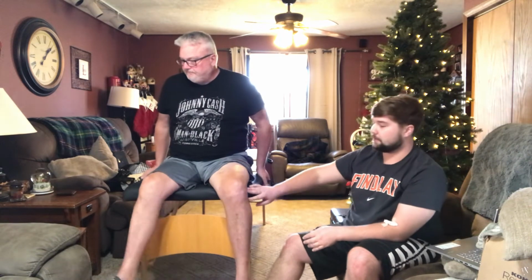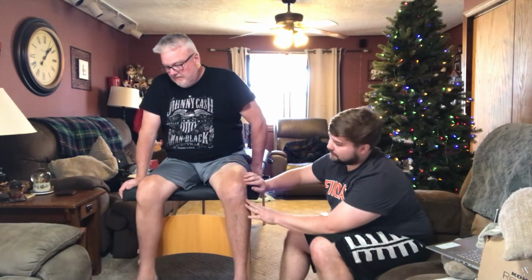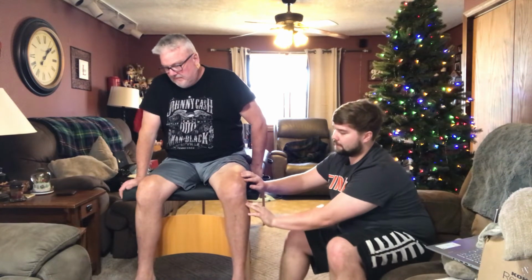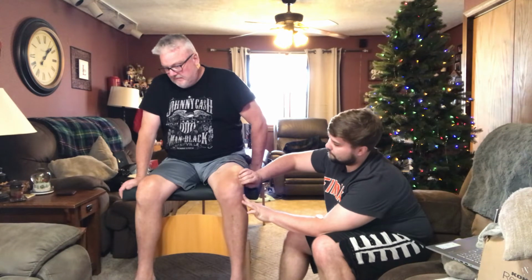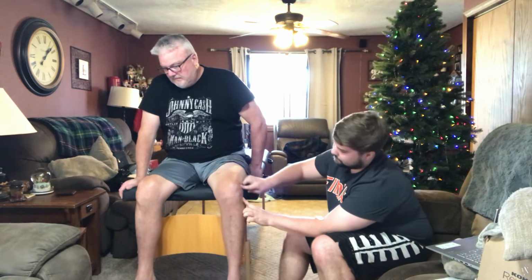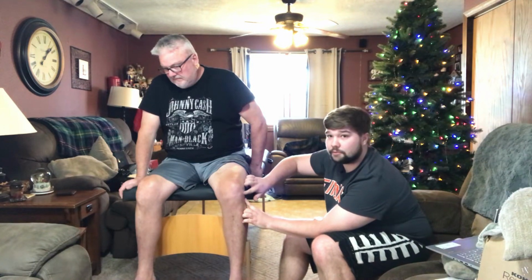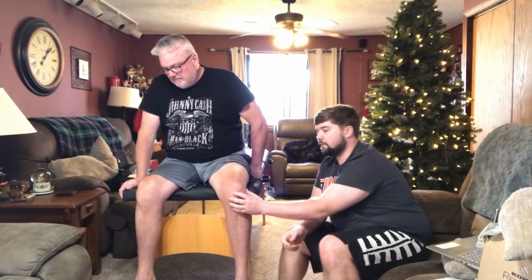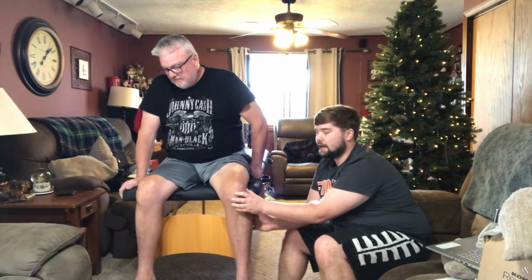For the lateral collateral ligament, it goes from the lateral epicondyle to the head of the fibula. So orienting myself, I have the idea of the ligament. And then if I do some traction right here, I'll feel what doesn't feel like bone or doesn't feel like a joint space, but feels like tissue, and I can feel it right here.